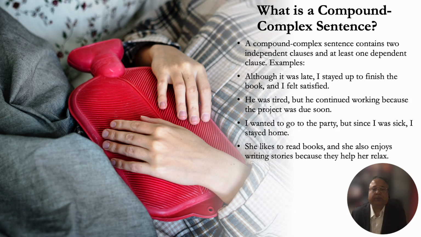So far, so good. Now let's study the last sentence type, which is a compound complex sentence. Now, if you remember what a compound sentence is and what a complex sentence is, you should have no trouble understanding this type of sentence. A compound complex sentence has 2 independent clauses. Remember that an independent clause has a complete meaning. It's a standalone complete sentence. And at least one dependent clause.